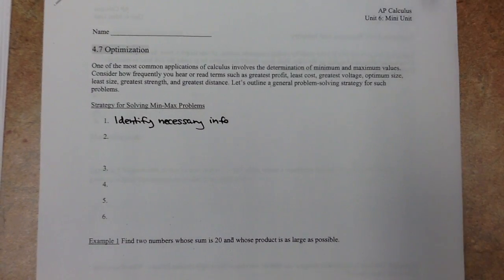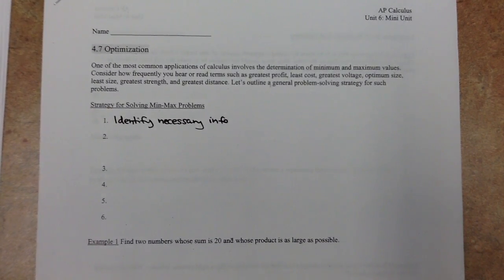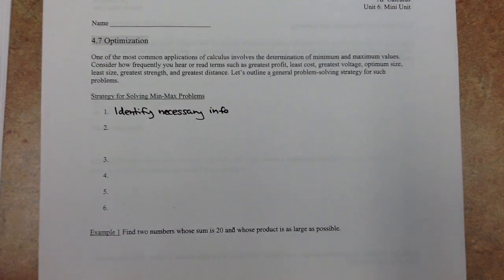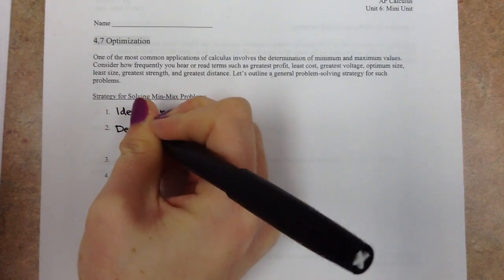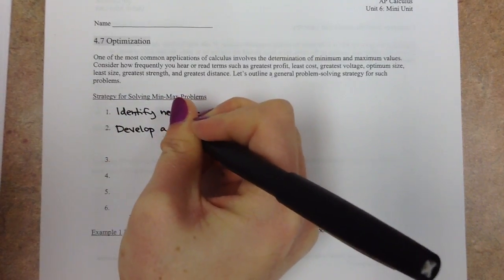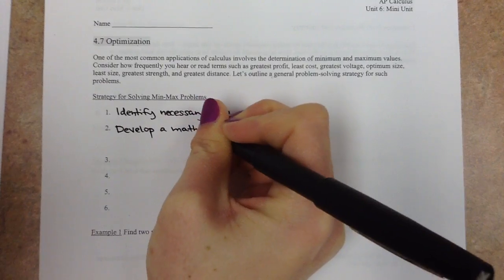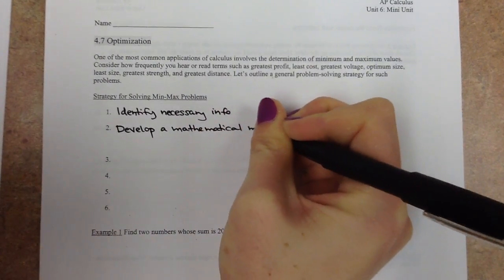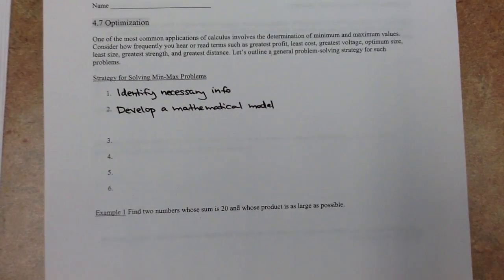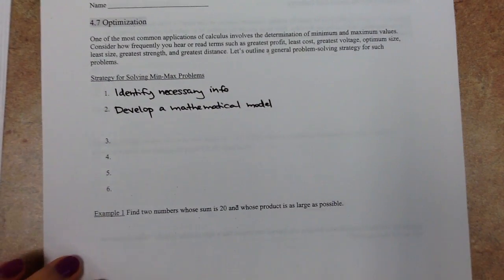All right, so identify all the necessary info, meaning, what are we trying to solve for? What variables do we have? What values do we need? Things like that. Then develop a mathematical model. Develop a mathematical model, and I made this one a double line so that I can include something else.